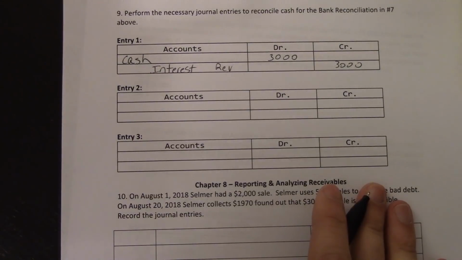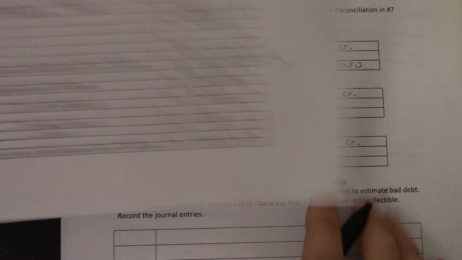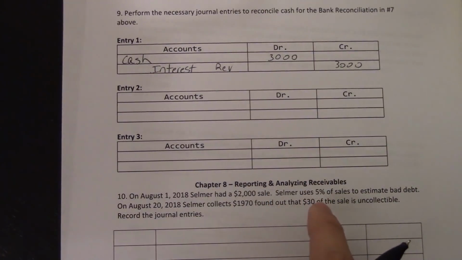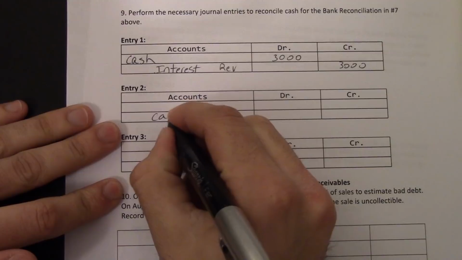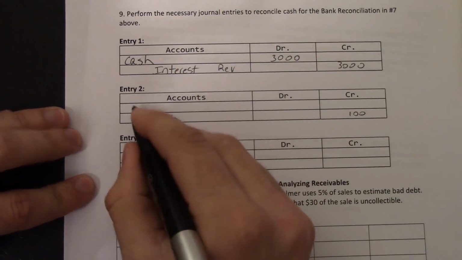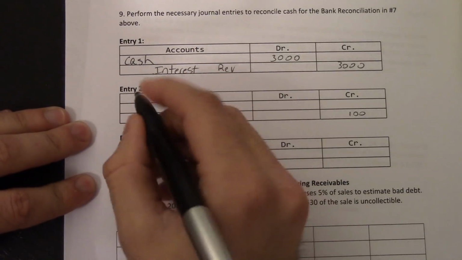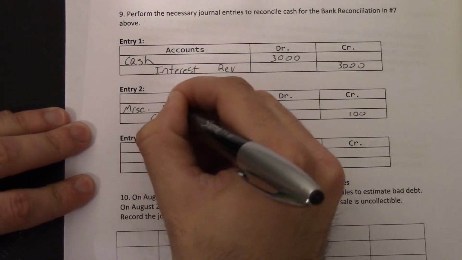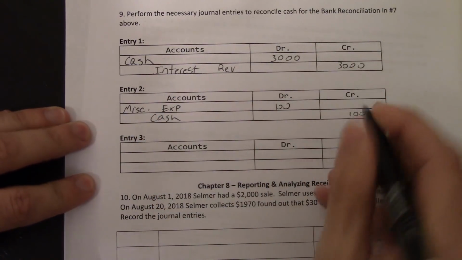Number 2, looking at the bank fee, we are subtracting $100. So that means we're going to credit cash for $100. And then the debit will be either bank fee expense or a miscellaneous expense. Either one's fine for $100.